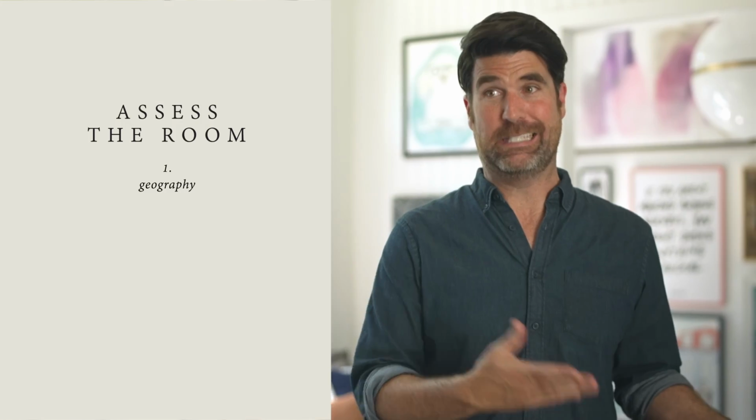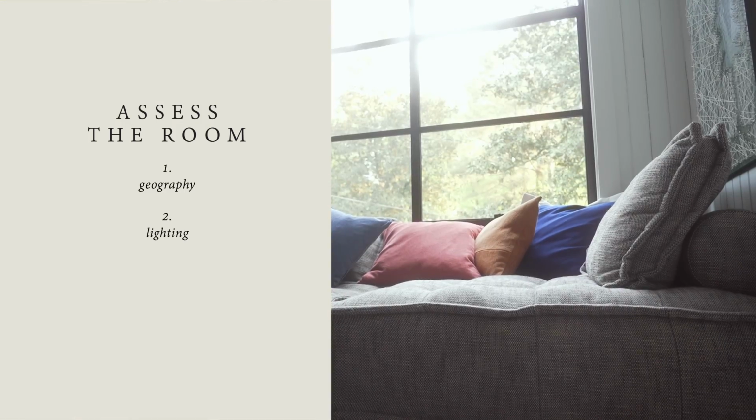The very first thing you want to do is assess your room. There are four main things that you have to stick with. First of all, the geography of the room. Which direction does it face? What kind of sunlight does it get? And that leads me into lighting. Is it a lot of sunlight? Is it indirect sunlight? Is it none at all?